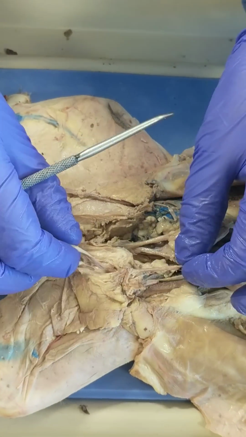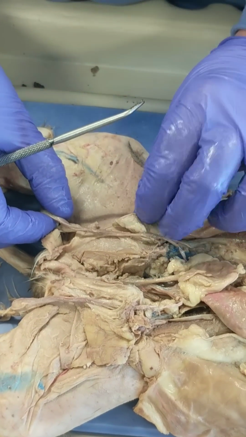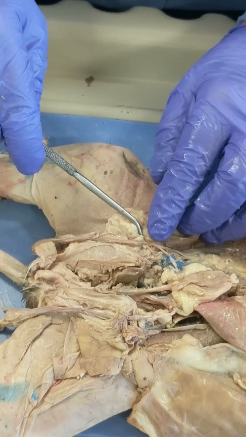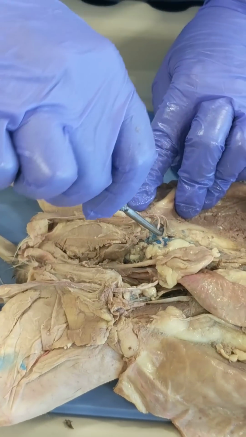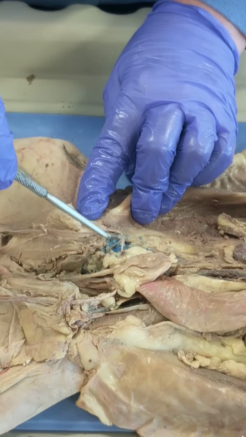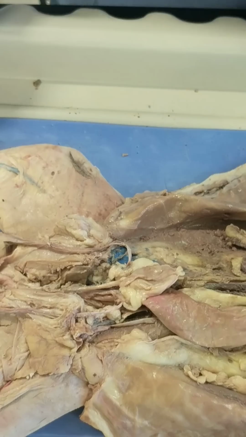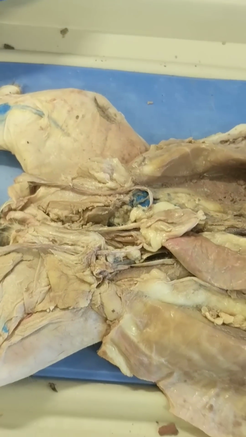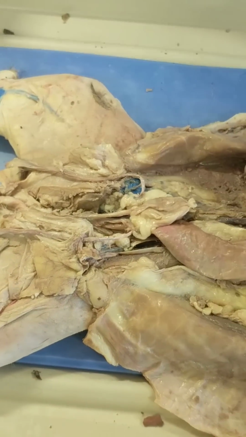So if you can tell, I'm moving the spermatic cord through the inguinal canal. On this side, I opened the inguinal canal so that you could see the entire spermatic cord and how the vas deferens branches away from the artery. There's also a nerve and a vein right here. So we call this spermatic cord, but we call this the vas deferens because it only contains sperm. I think that's the entire male reproductive system.